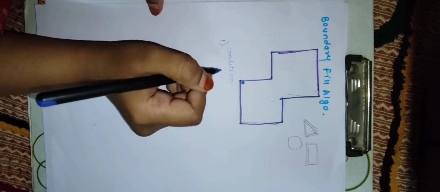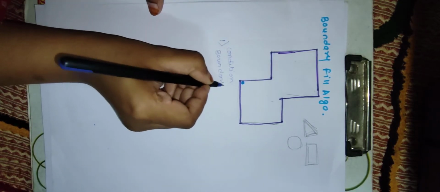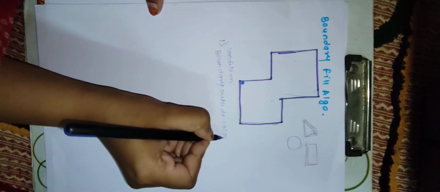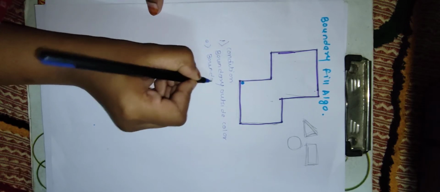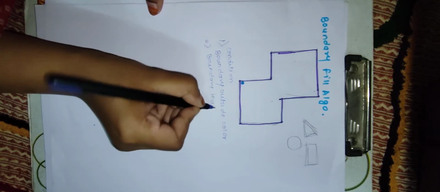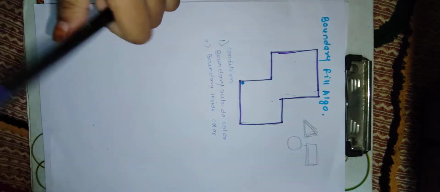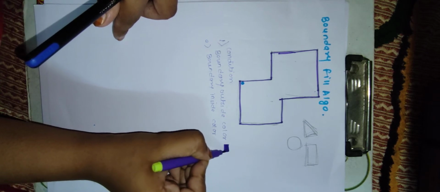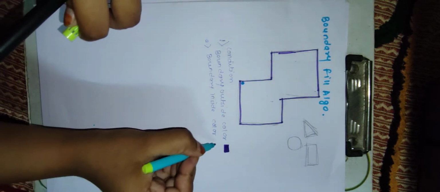We have to check the boundary outside color and boundary inside color. Here we are representing the boundary outside color with purple and the boundary inside color with sky blue.